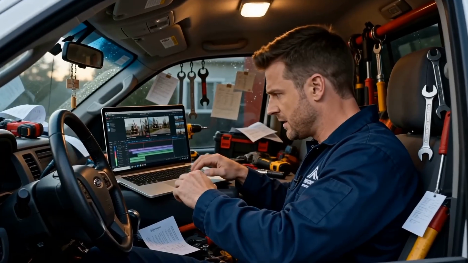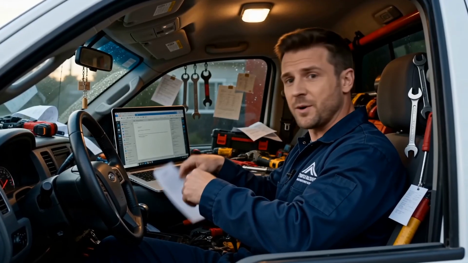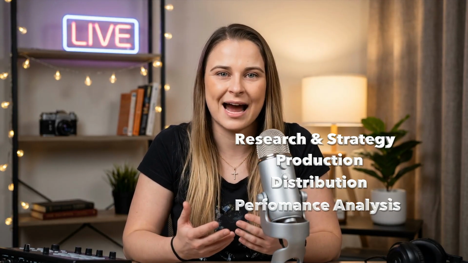Even after the script is done, the owner still has to film the video, find the footage, edit it, add captions, resize it, write the posts, and decide where everything should go. That isn't an AI workflow. It is one AI task trapped inside a manual workflow. The real opportunity is connecting the entire process, from research and strategy to production, distribution, and performance analysis.